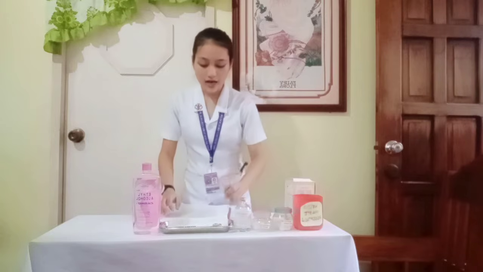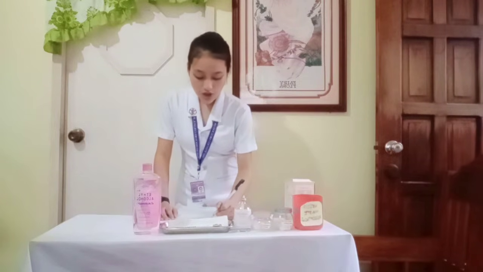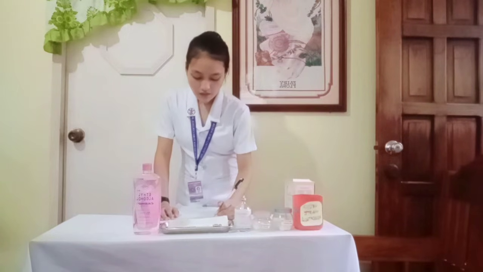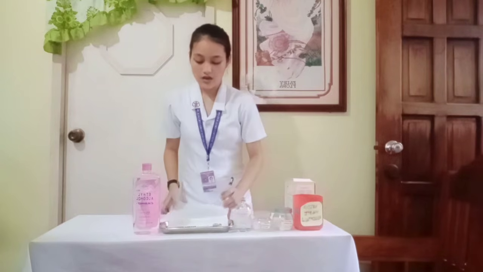So the doctor has ordered 5 milligrams of morphine sulfate. It should be divided with the stock on hand, which is 5 milligrams per 1 ml. Desired dosage divided by the stock on hand multiplied by the quantity.